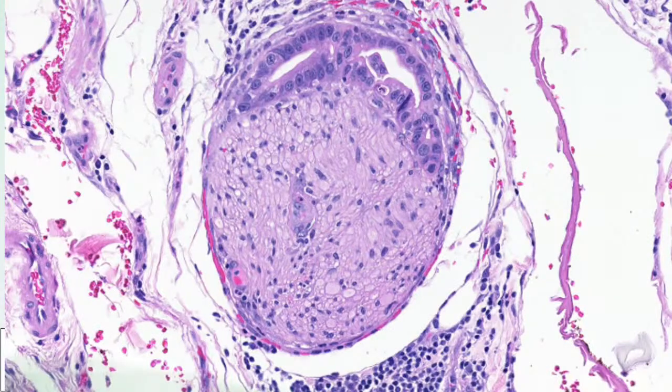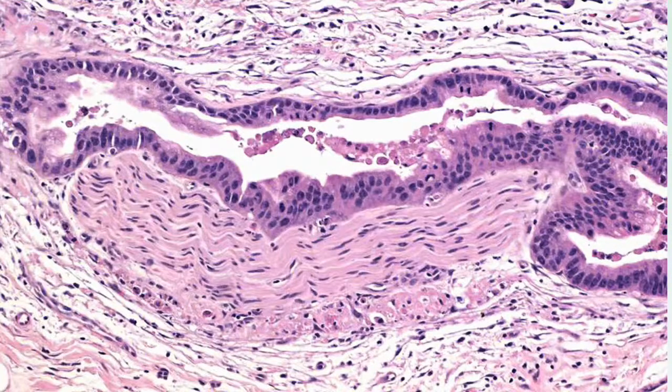Another example with the nerve on the bottom and the malignant glands involving the nerve on top. And this, I put in this image to remind us that you often get these nerves cut in different tissue planes, and so sometimes you get cut along the long axis, and so you see the long side of the nerve and then the gland kind of involving that whole long side.